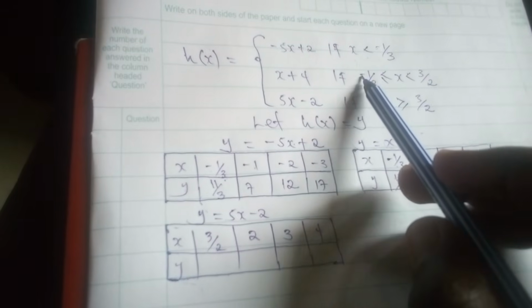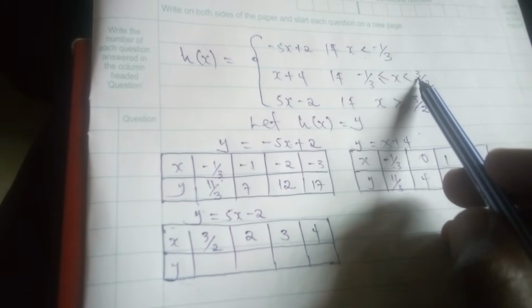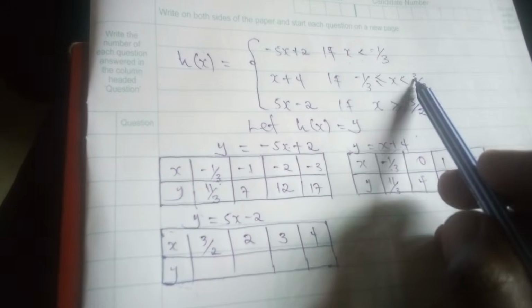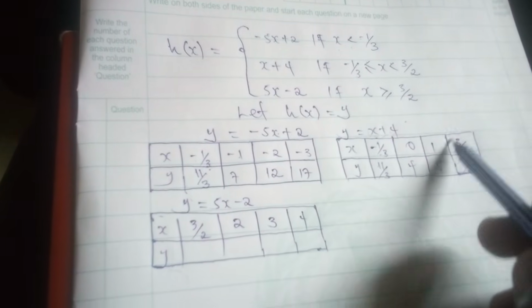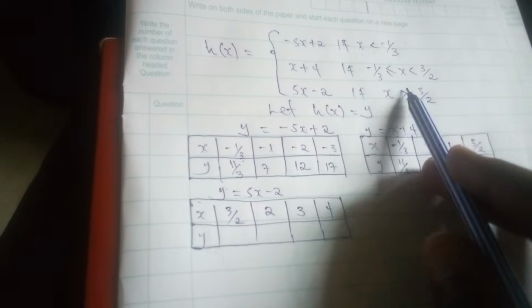So now to the second one, what you should bear in mind is that you have been restricted. You have to start from negative 1 over 3 and end at 3 over 2. No wonder I started with that, ending with that. And then the last one, any value that is greater than 3 over 2.